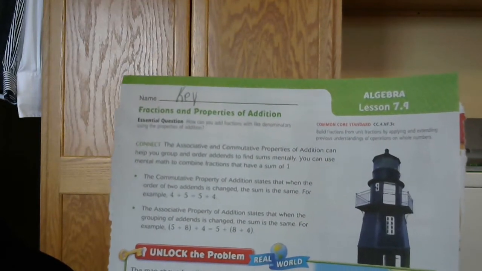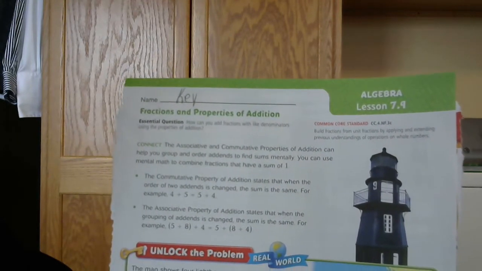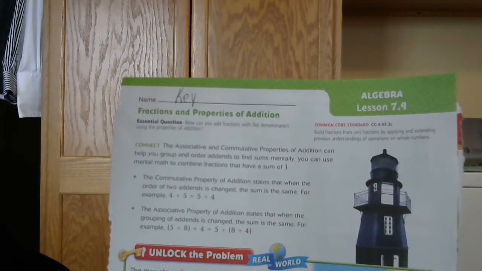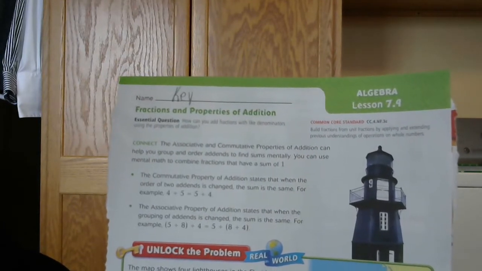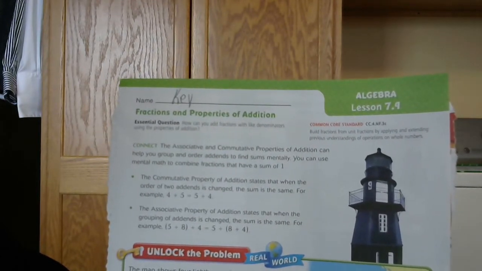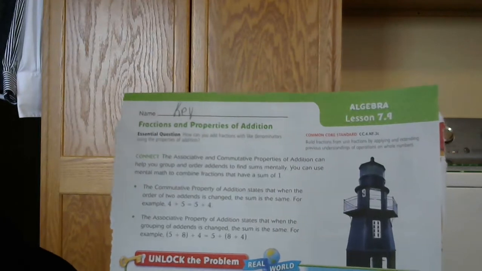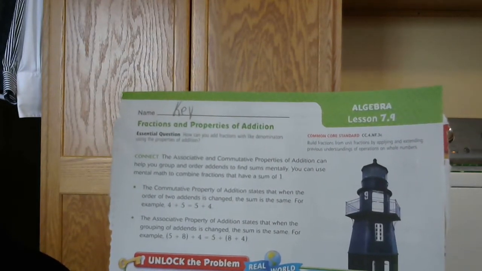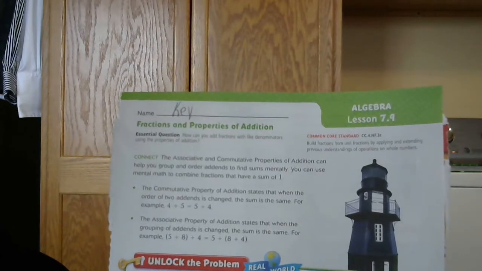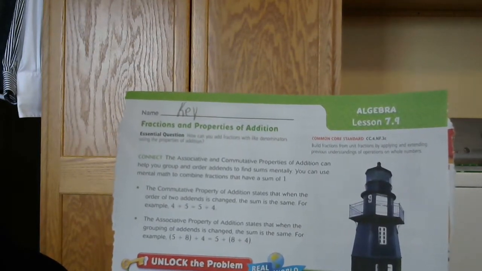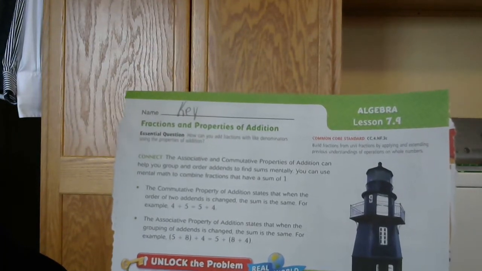The associative property of addition states that when the grouping of addends is changed, the sum is the same. For example, 5 plus 8 plus 4 equals 5 plus 8 plus 4, and they switch the parentheses from 5 plus 8 to 8 plus 4. Now, either way, the answer is still the same.